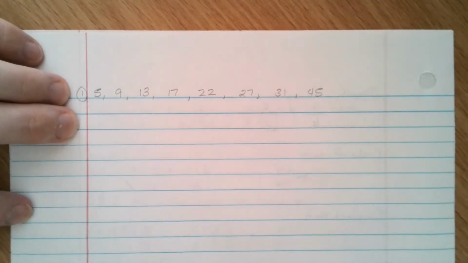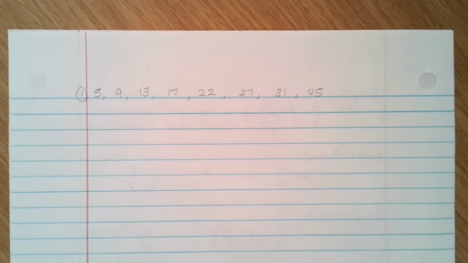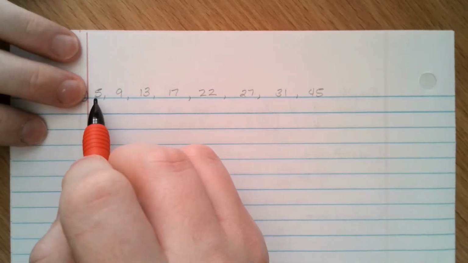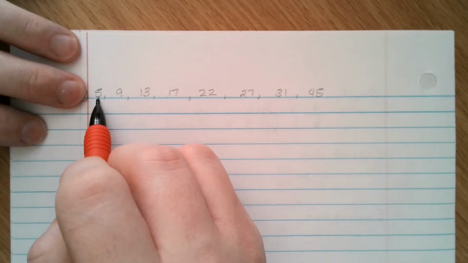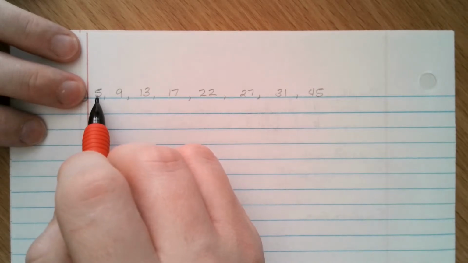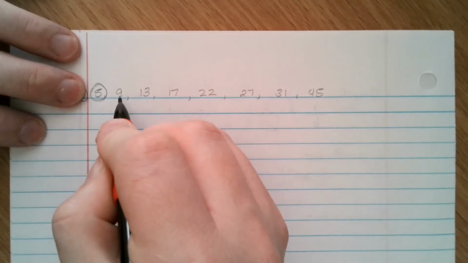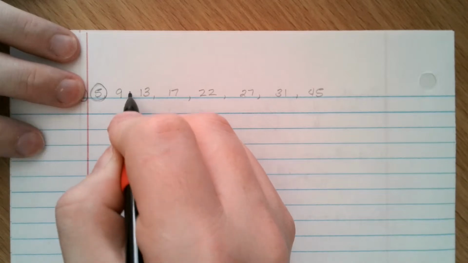Now, which ones are prime? It is easier to find a prime by getting rid of composites. So 5, 2 cannot fit into 5, 3 cannot fit into 5, 4 cannot fit into 5, 5 can fit into 5, but only with 5 and 1. So 5 is prime. 9 is divisible by 3, so it is not prime.